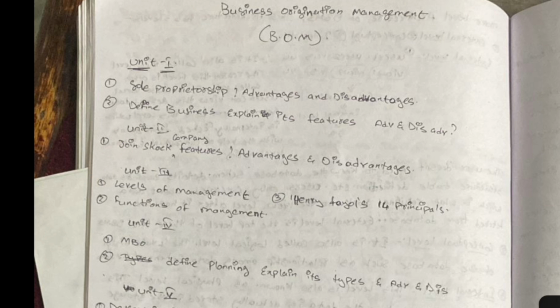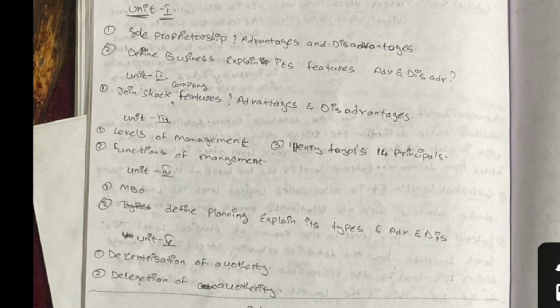Sole proprietorship is nothing but an individual proprietor. Already in our channel explanation videos are there, so these 2 questions are enough. And from the second unit, explain a joint stock company, its features, advantages and disadvantages. This one question is compulsory, this question will be in your question paper.